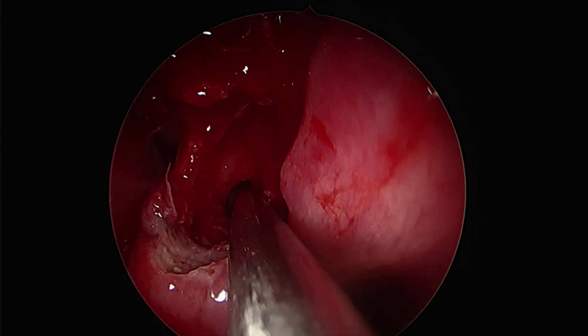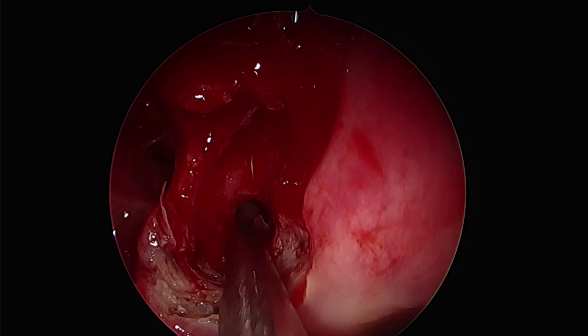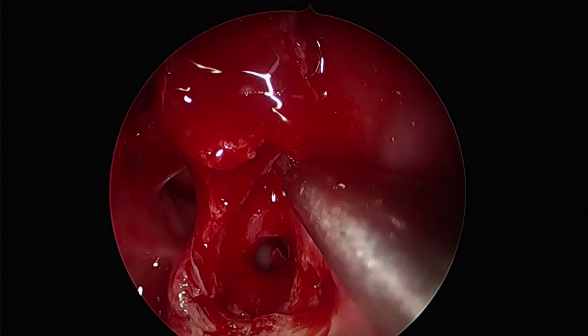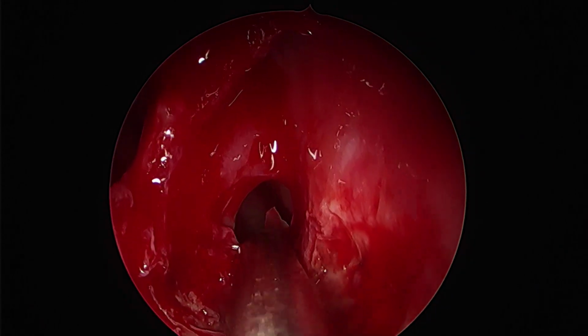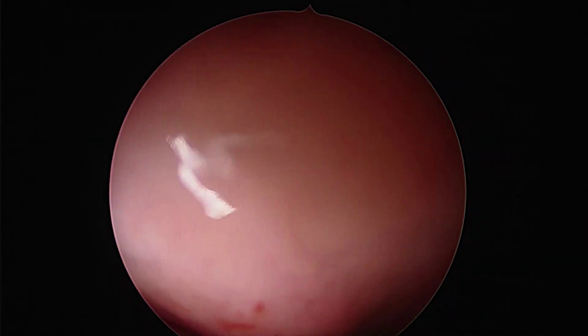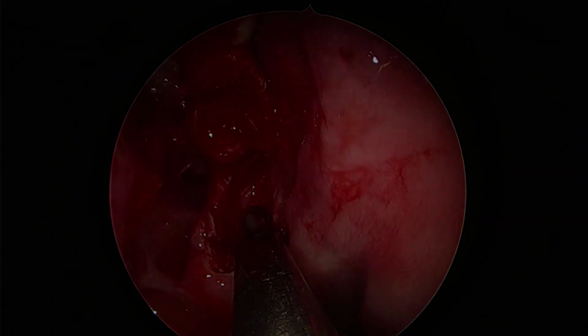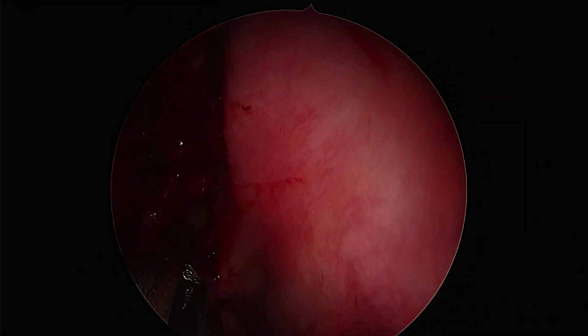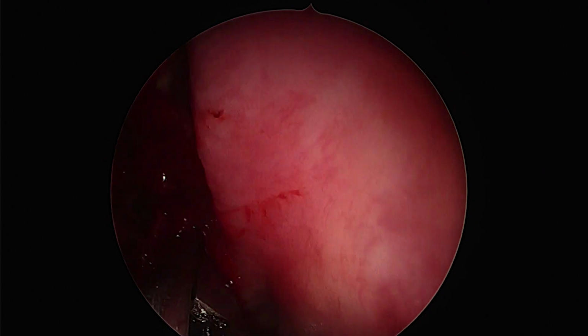The sphenoid os has been entered, but as of now we cannot identify anything about the Onodi or the septations. So this still needs to be enlarged safely before we can do any instrumentation or dissection inside the sphenoid cavity. In the presence of Onodi, it is strongly recommended that any entry point into the sphenoid, any dissection in the sphenoid, must be done post adequate widening.